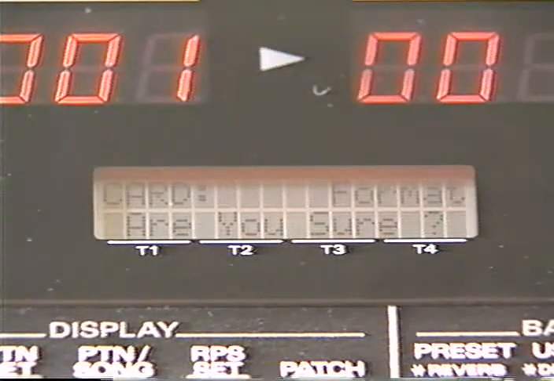Formatting is pretty obvious. You need to format the card so the machine can recognize that card so it can save the information to the card. And all you do is when you go over to Format, you press Enter twice and you're on your way.